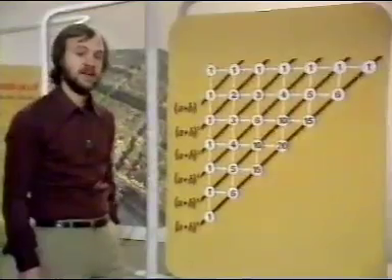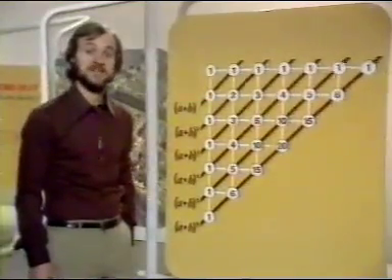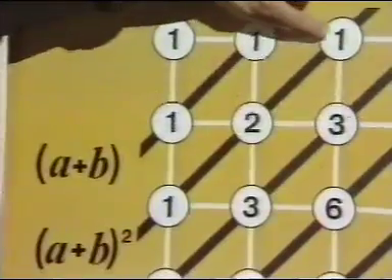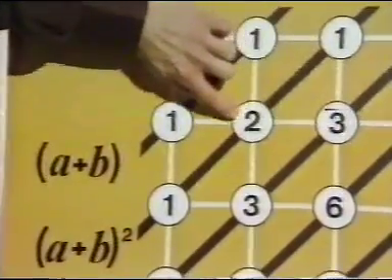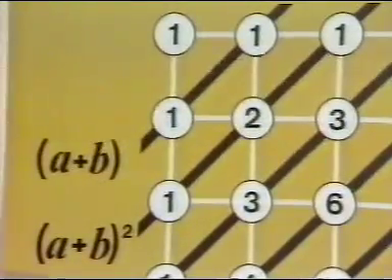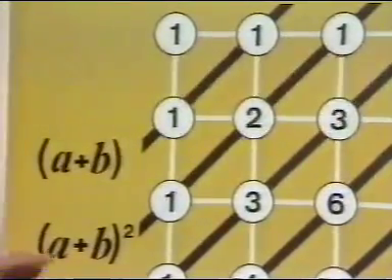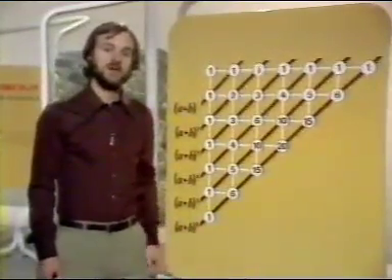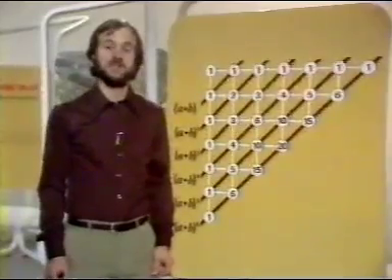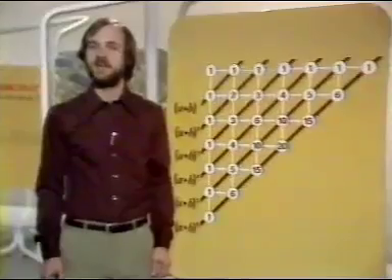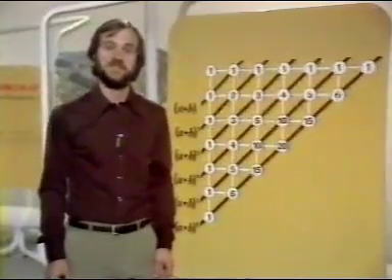But that's not the only diagonal that's interesting. Every one of them has some property. Let's look at one near the top. This one, you see the numbers 1, 2, 1, which correspond to the coefficients that you recognize for a plus b squared. And that's true of every one of those diagonals. Well, this triangle has a lot of properties that are interesting, and they were developed and discovered by the French mathematician Blaise Pascal, who was working in the 1650s.